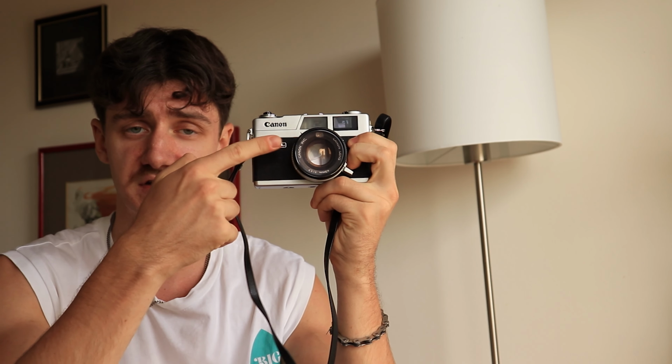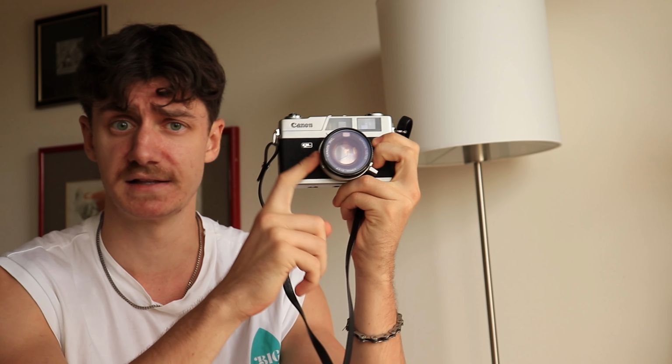So what does the shutter speed do? Imagine there's like a door in this camera behind the lens, right? So it basically dictates how fast the camera is gonna snap the photo. You can think of it like a door, so the faster the speed is, the faster that door is gonna open and close. That's what the shutter speed is.